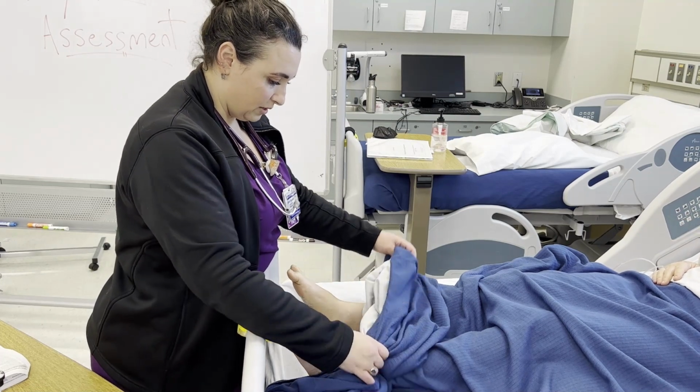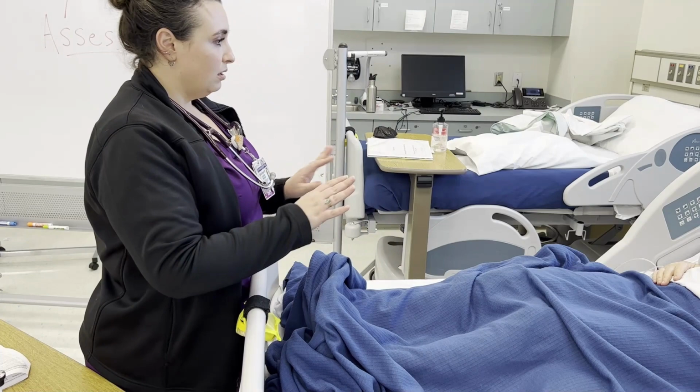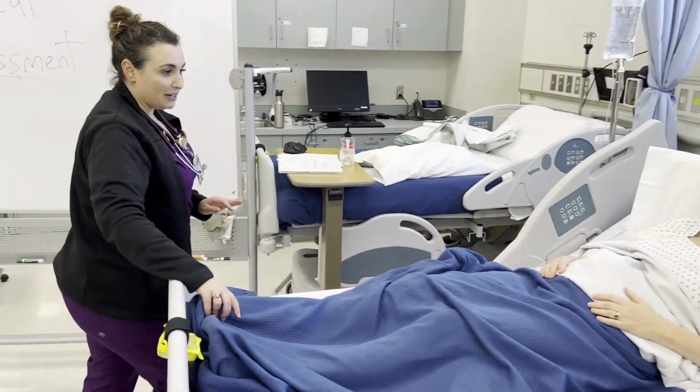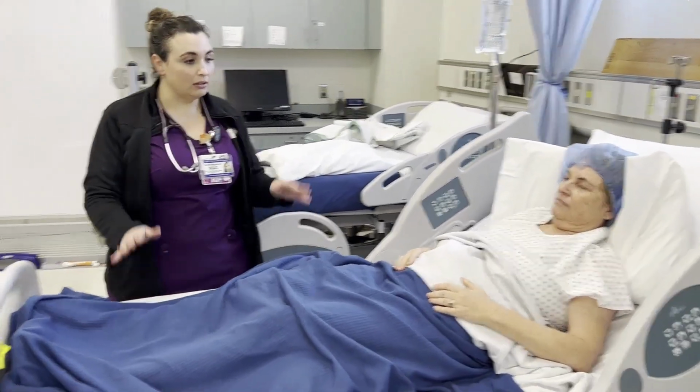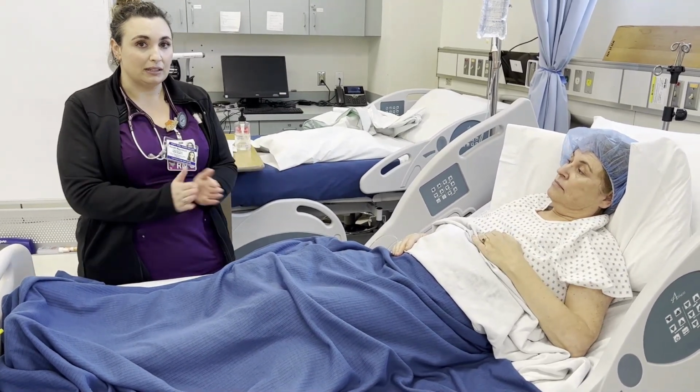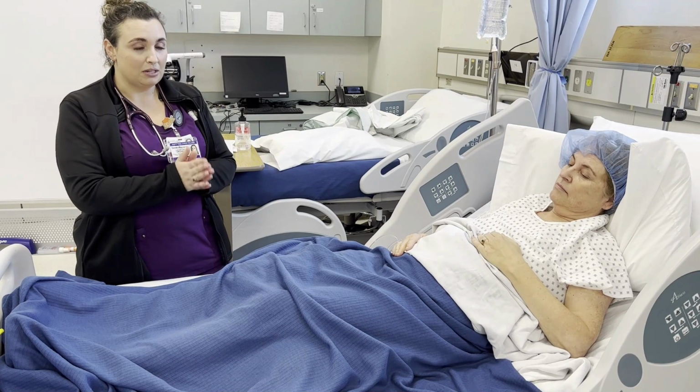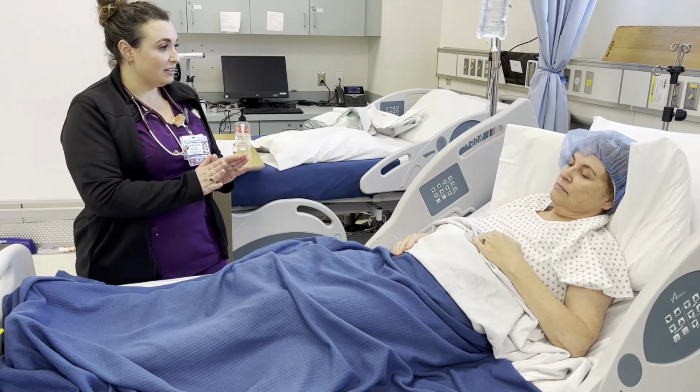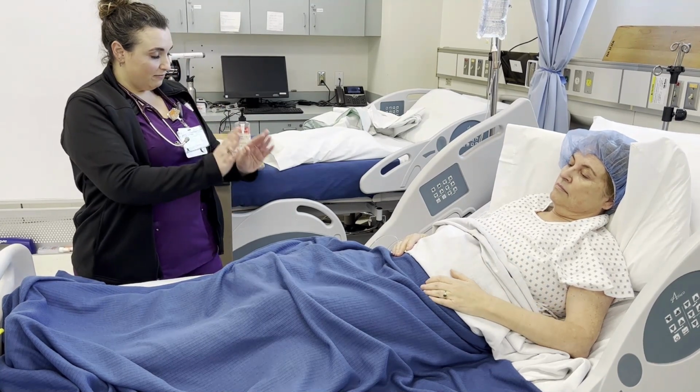Okay. So now for the pneumonia patient, same thing, I walk in. We're going to pretend this patient has pneumonia and is debilitated. So not just pneumonia, but pneumonia and debilitated. So the difference is here, my focus.